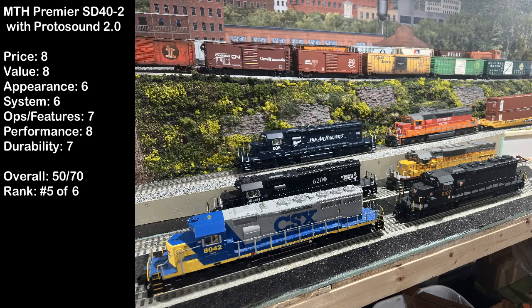All right, next up is our MTH Premier SD40-2 with Protosound 2.0. This would be the 5-volt variant. Price-wise, you should be able to find these for a pretty good price. And similar to the TMCC units, with a Protosound 2 5-volt operating system, I would not spend premium money, even if this has low miles, low time on it.